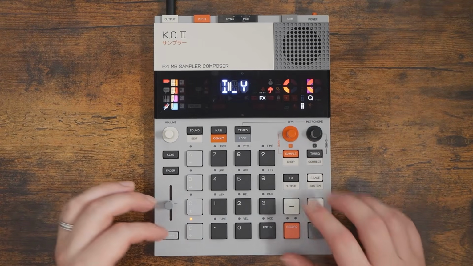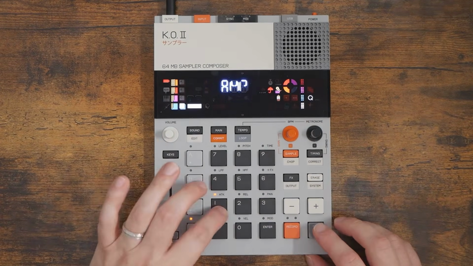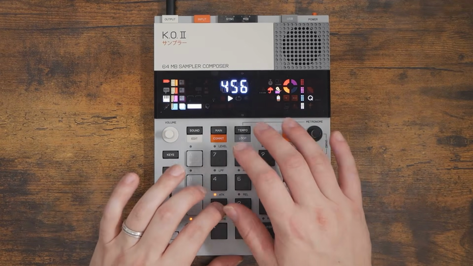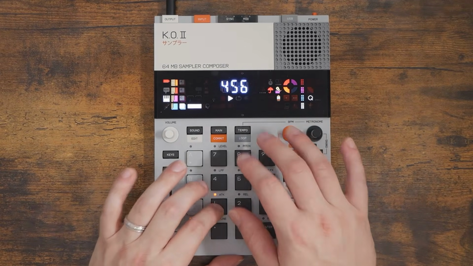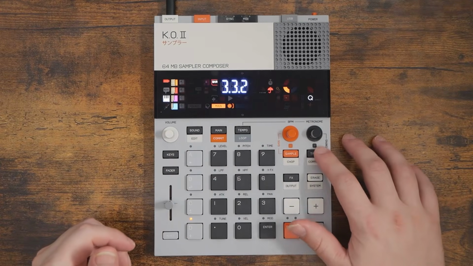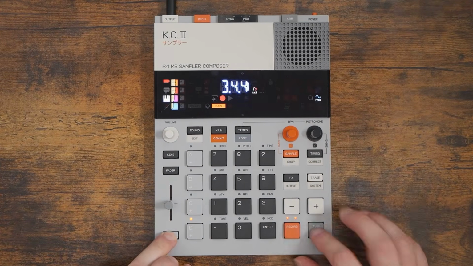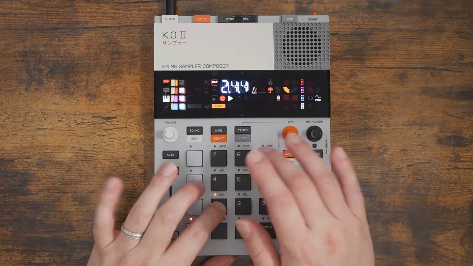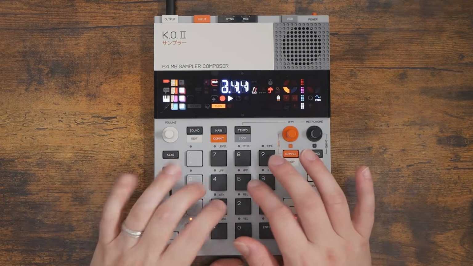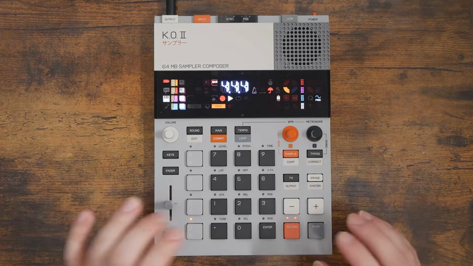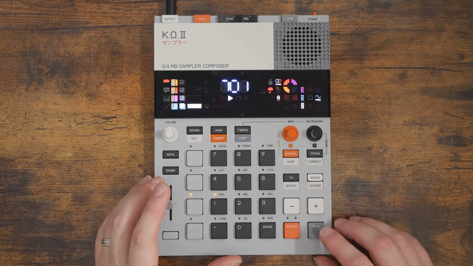We still got group D open here, so we can go... Let's turn off timing correct here. All right, here we go. Kind of messing with the volume.